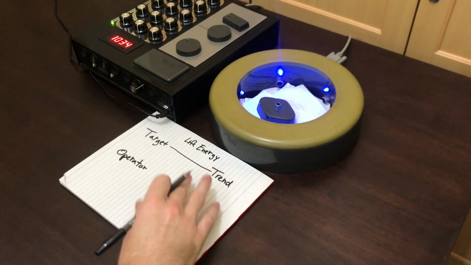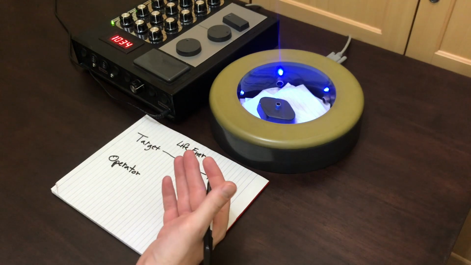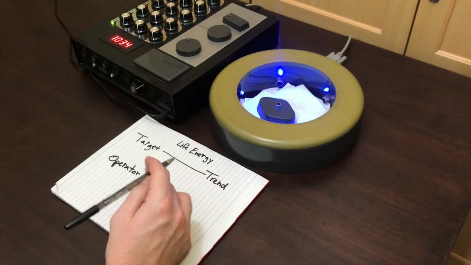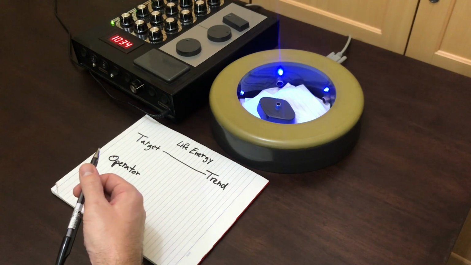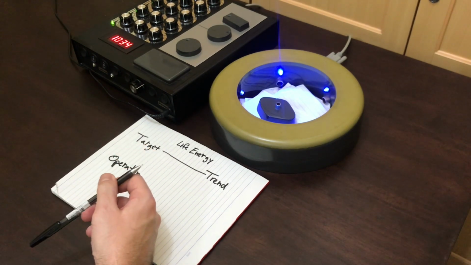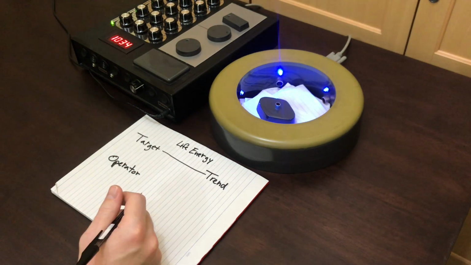So we talked about, I said that a lot of different traditions and rituals and practices throughout history are probably based on the equation target plus trend plus life force. And so I want to do some fun examples of that.